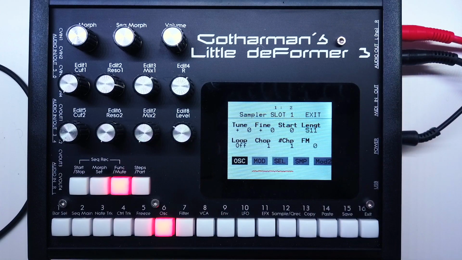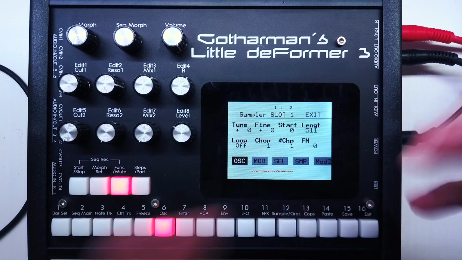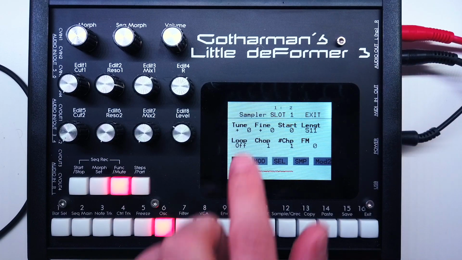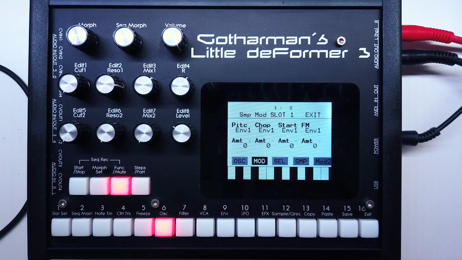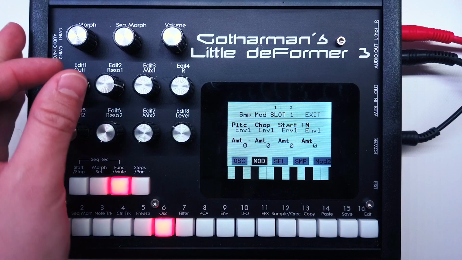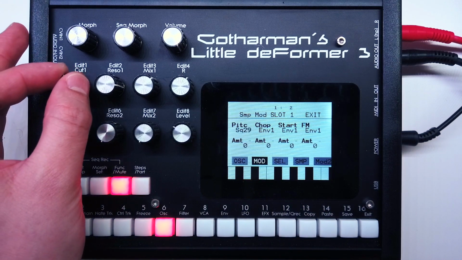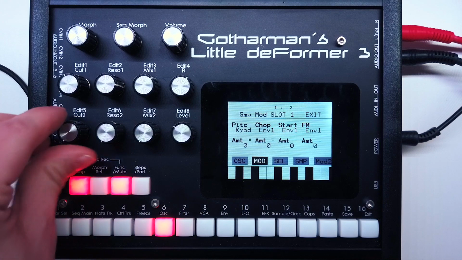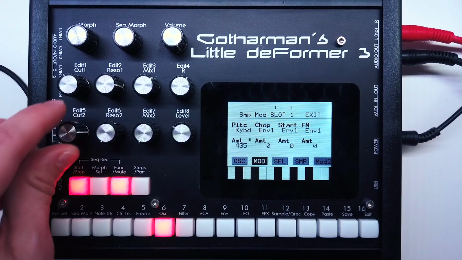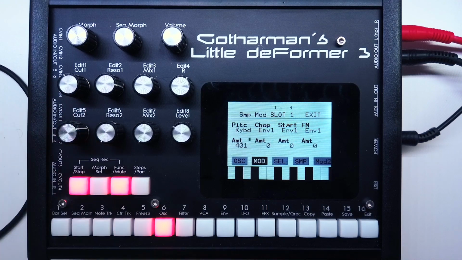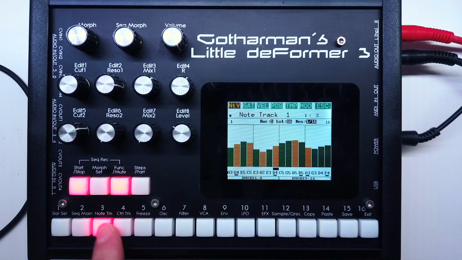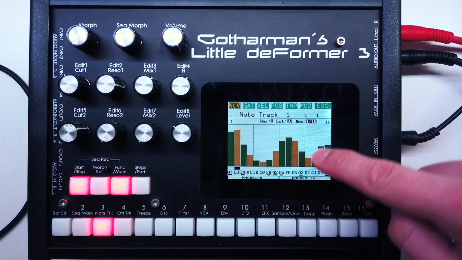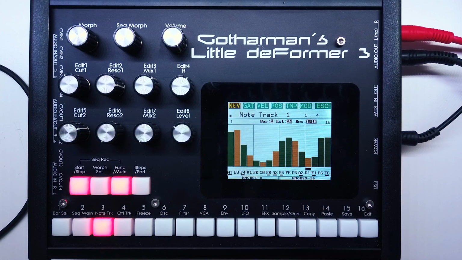This is a very easy and fun way to chop up a sample and to jump to chops directly. But of course we're working with a little deformer here, so let's just add a little bit of madness to this sequence. First let's modulate the tune parameter or the pitch parameter on the mod 1 page. Here for pitch we can choose the keyboard value, so the value we're getting from our note sequencer. And then let's just turn up the amount while we play it. Let's go back to the note track and just dial in something strong. And we can now hear that it's not only modulating the chop, but also the pitch according to our bar's height.